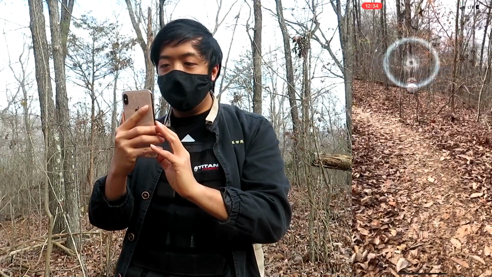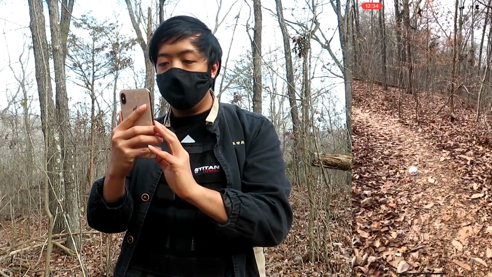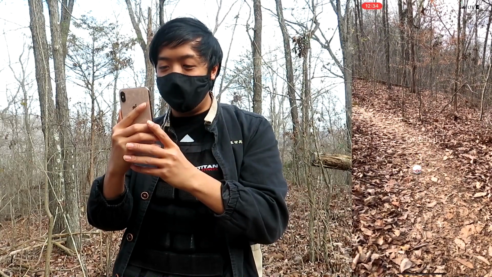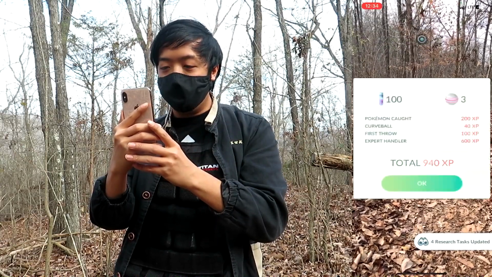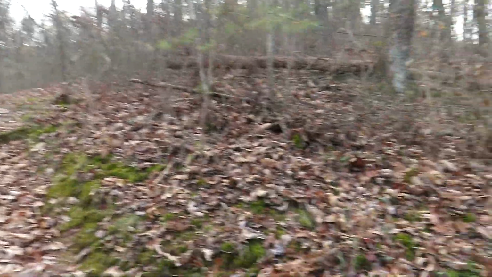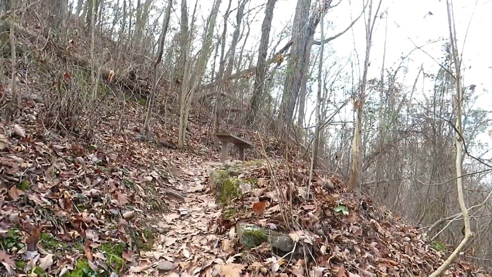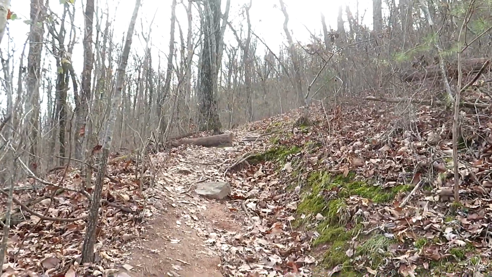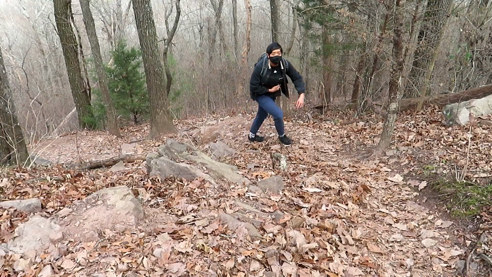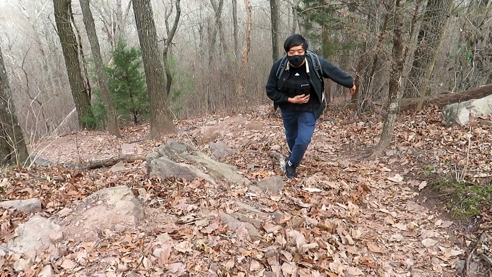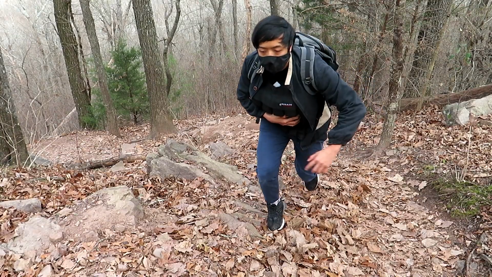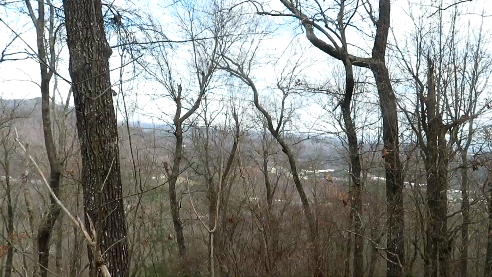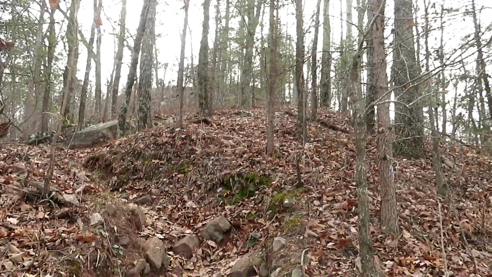Darn. Wasn't an excellent throw, but that's fine. At least we caught something along the way. It's been a while since I've done something like this. I'm like resting every couple of seconds because this weighted vest is slowing me down. There's a freaking bench here. No, we're gonna keep going. Yeah, great view, so that must mean that we're almost there.